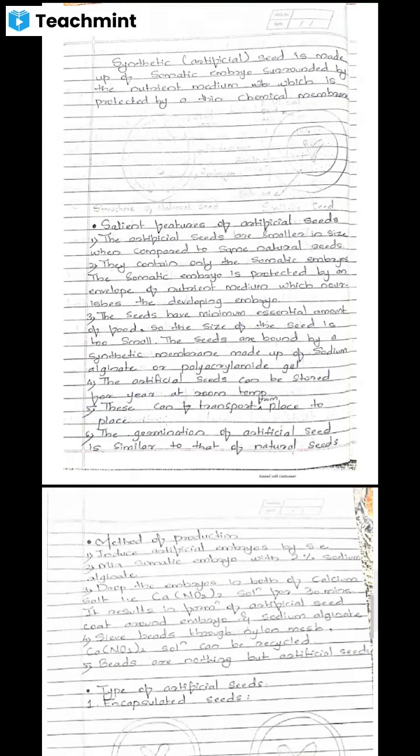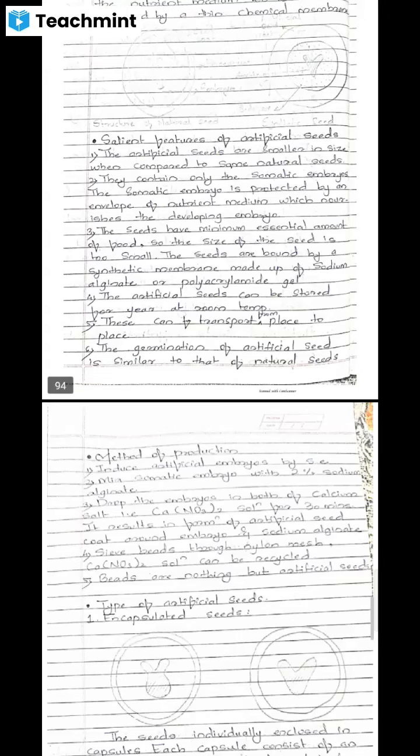These synthetic seeds help in transporting from one place to another. The germination of the synthetic seeds is similar to natural seeds. Recently, in different plant species, synthetic seeds are being used. So how exactly will these synthetic seeds be prepared?